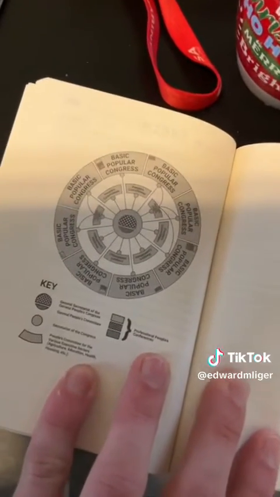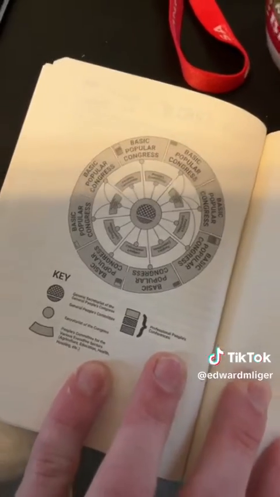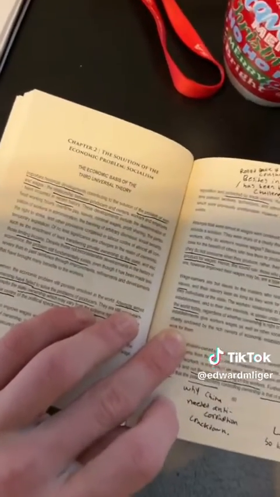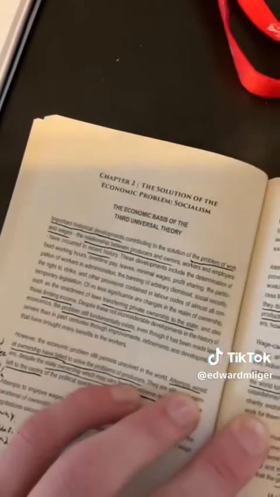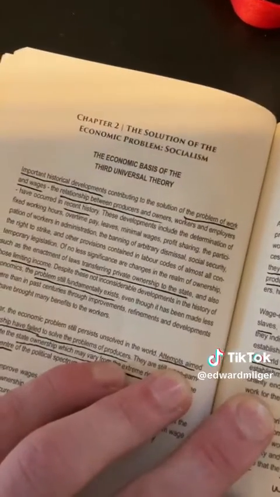And no, it's not because he was a horrendous dictator who was murdering his own people and eating their puppies. In fact, Gaddafi spends much of this book laying out how the country's democracy will look and explaining that power needs to come from the bottom up, not the top down. The real reason the US wanted to overthrow Gaddafi was because of what he lays out in chapter 2 of this book, the solution to the economic problem, socialism.